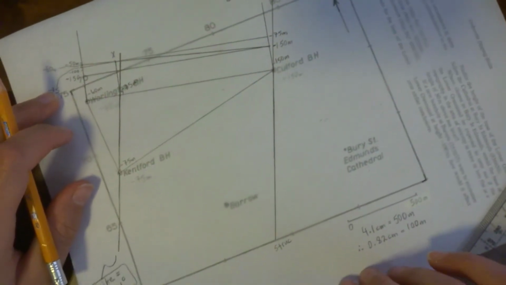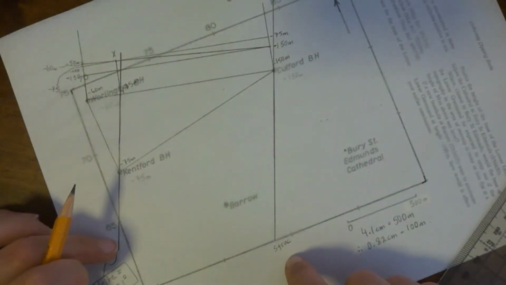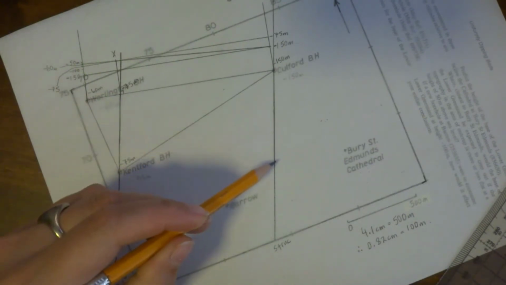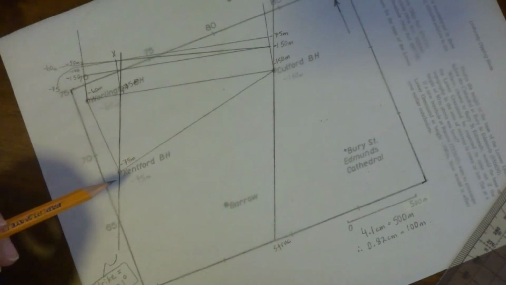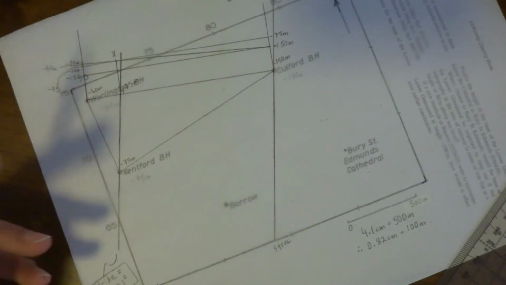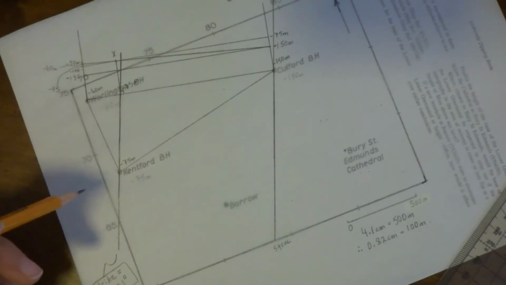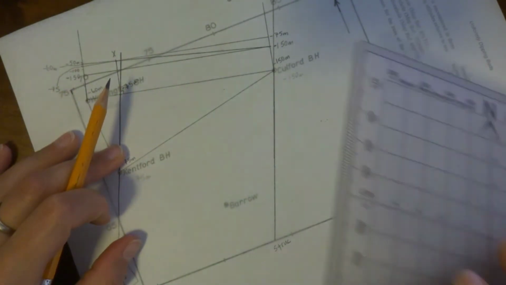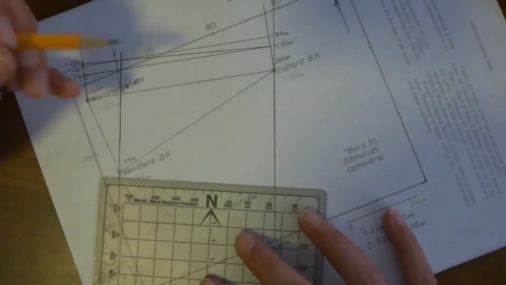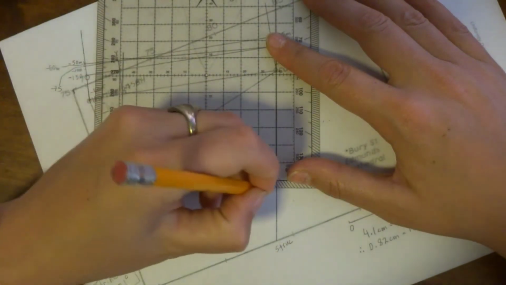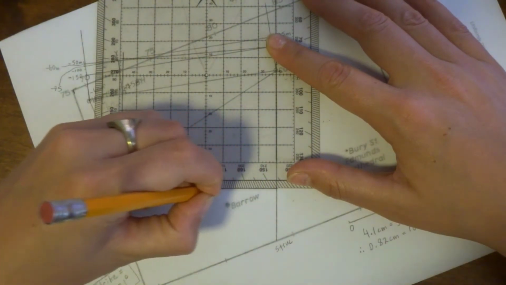Once we have these two strike lines drawn, and we know the depth of the unit along each strike line, we move on to the third step of the triple point problem to figure out what the dip is. So we make another sort of mini cross section here by drawing it perpendicular to the two strike lines.